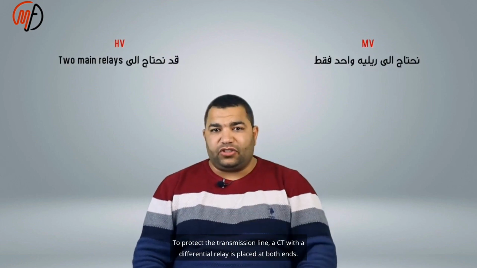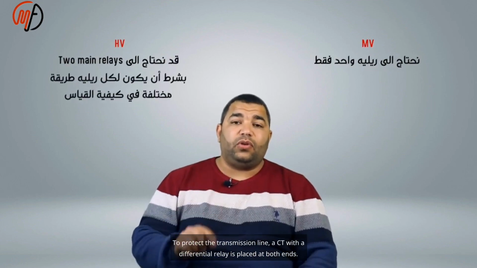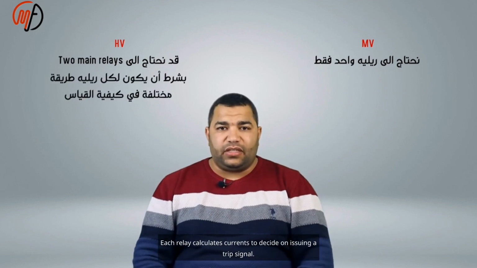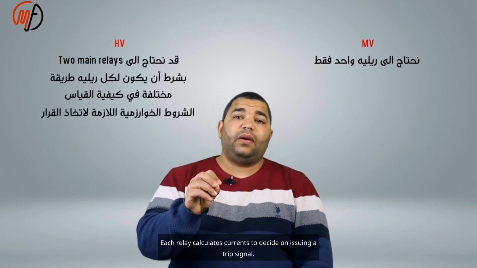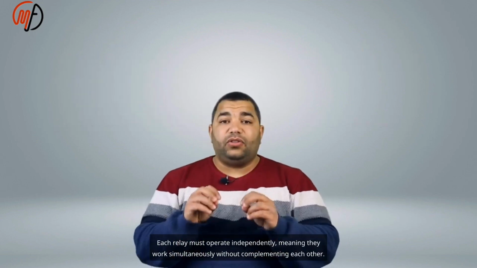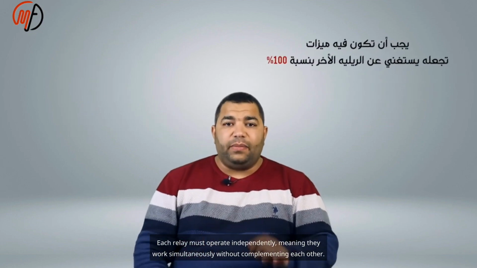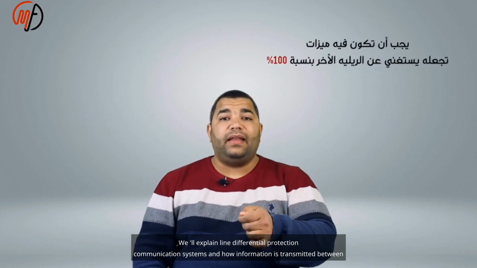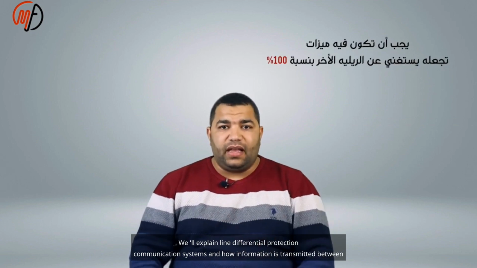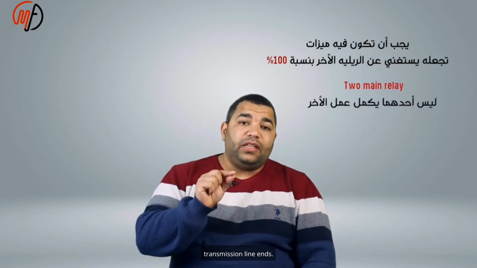To protect the transmission line, a CT with a differential relay is placed at both ends. Each relay calculates currents to decide on issuing a trip signal. Each relay must operate independently, meaning they work simultaneously without complementing each other. We'll explain line differential protection communication systems and how information is transmitted between transmission line ends.